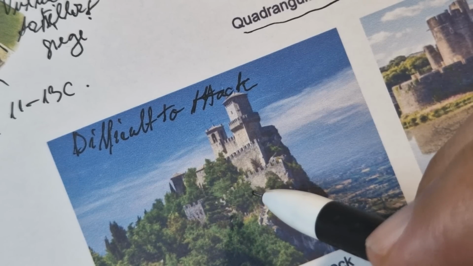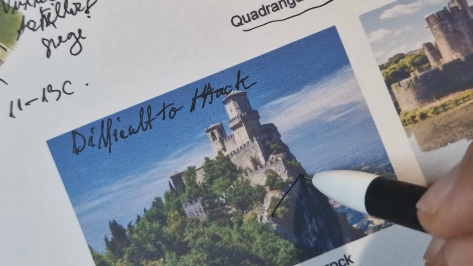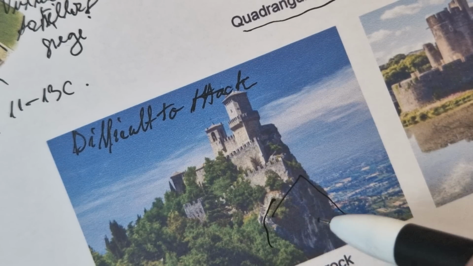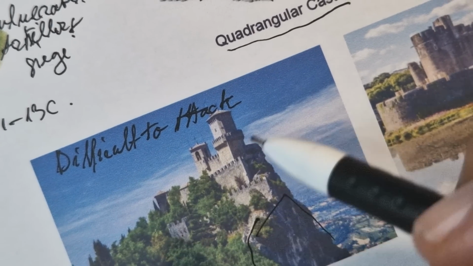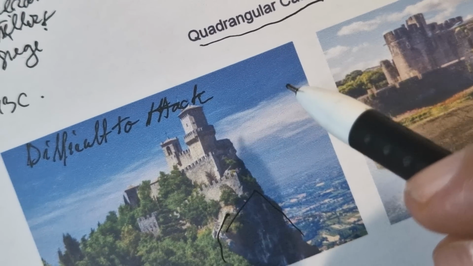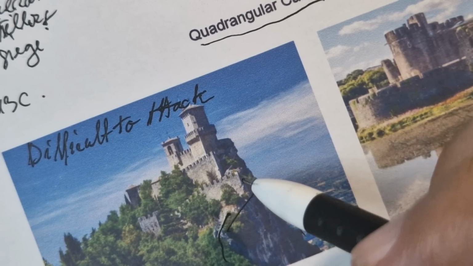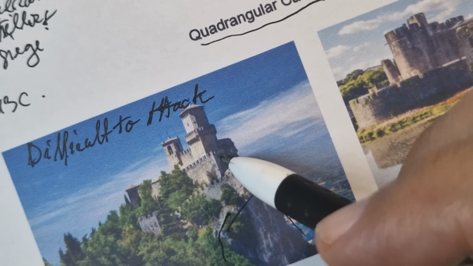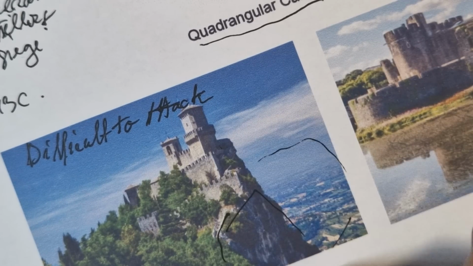Natural rock formations reduce the need for extensive fortifications, so they were somehow cheaper to build than the others. They often had excellent strategic visibility of the surrounding areas.